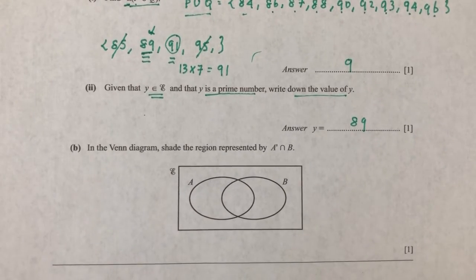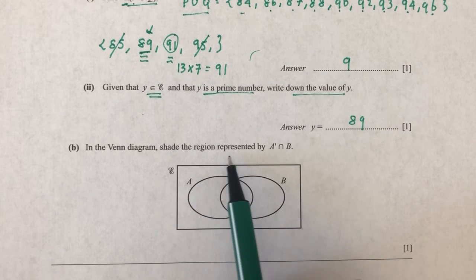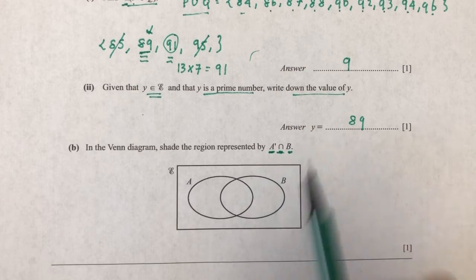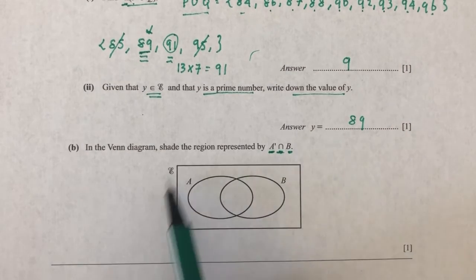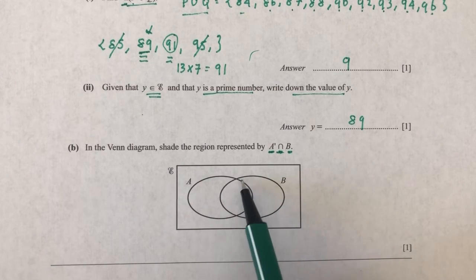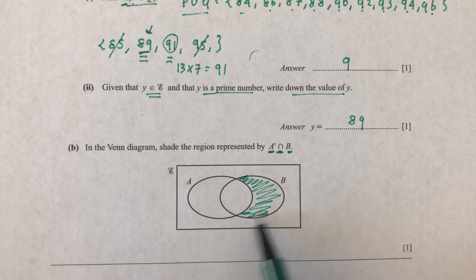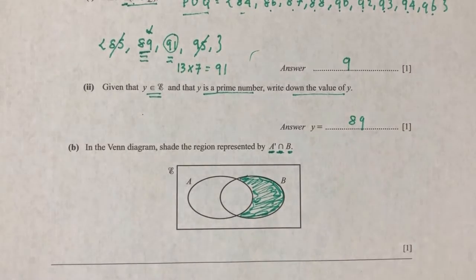So now part B, we have in the Venn diagram, shade the region represented by A dash intersection B. So what is A dash? A dash is the set outside of A, and then intersection B will be outside A and in B, so it will be this part of the Venn diagram. So shade only B but not A, and not the outside as well. So that is your answer for part B.